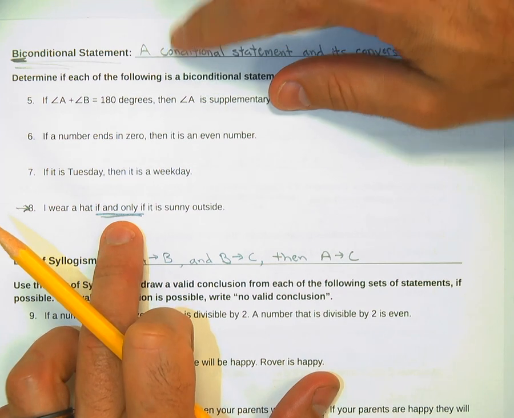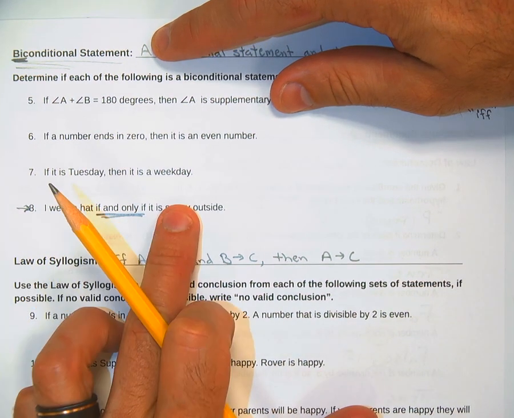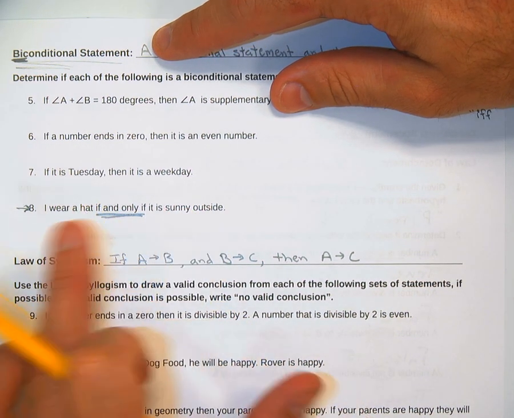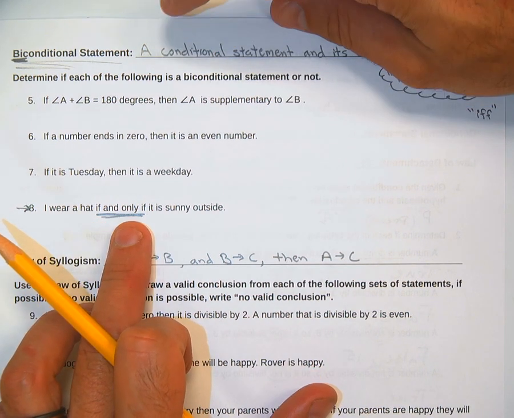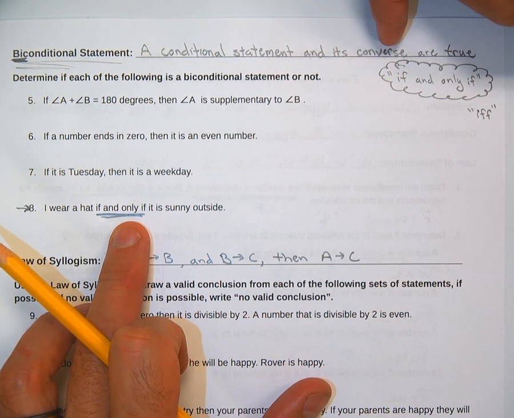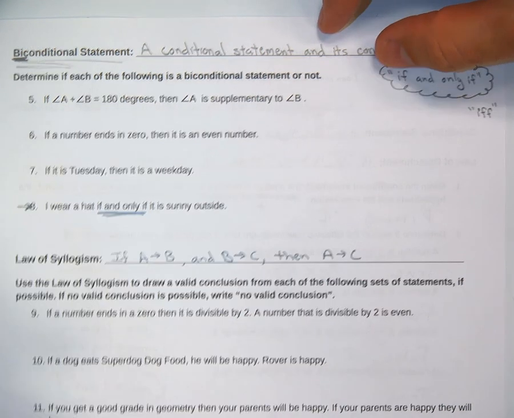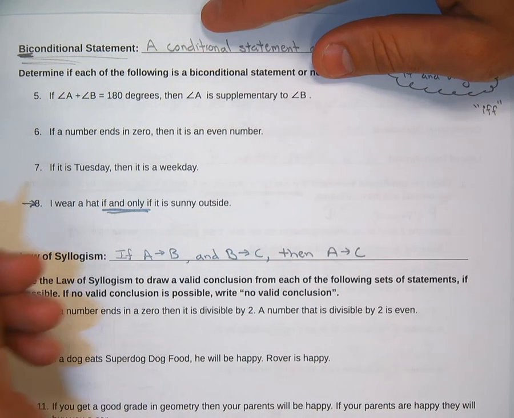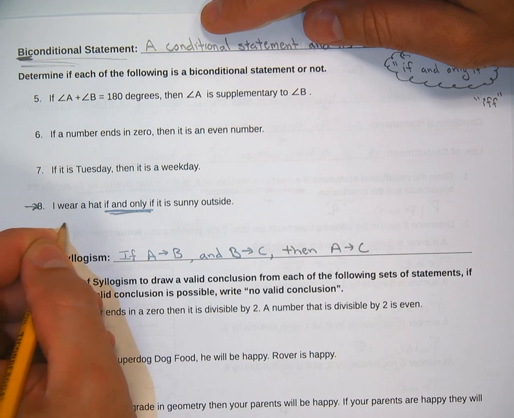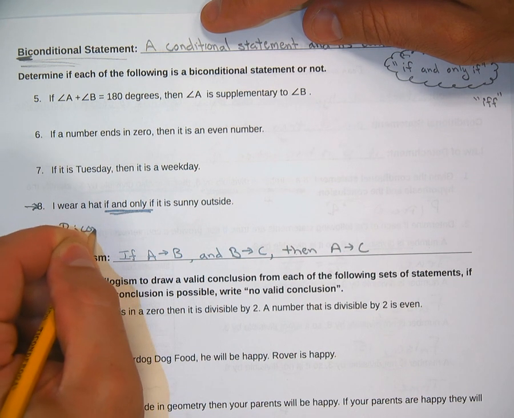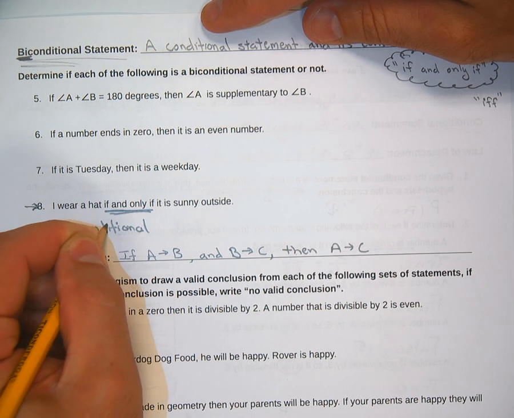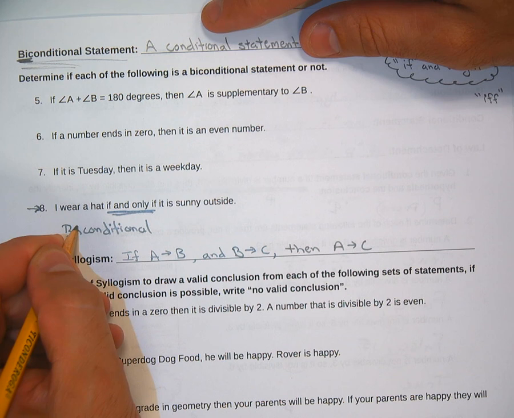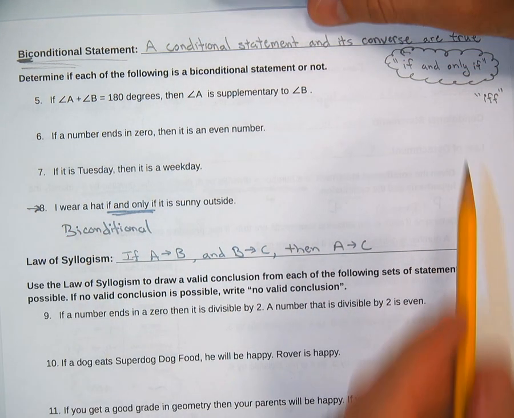When it says if and only if, that means that when this happens, that happens. When this happens, that happens. It goes forwards and backwards either way. Both the conditional and the converse are both true. So when you see if and only if, I'll actually even just fill this in for you. This is going to be true, or it is going to be biconditional. That when it is sunny, I am wearing a hat. When I am wearing a hat, it is sunny. That if and only if is a dead giveaway.